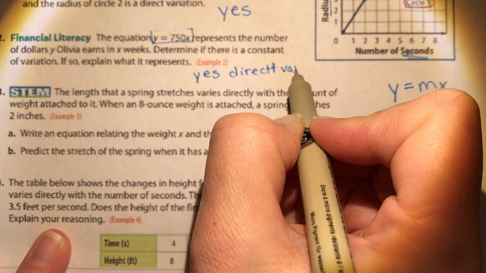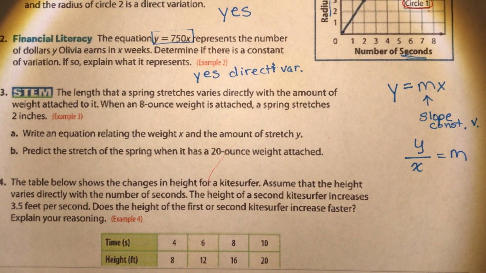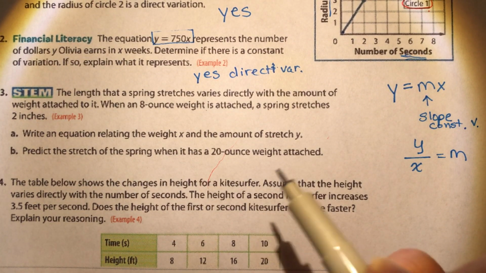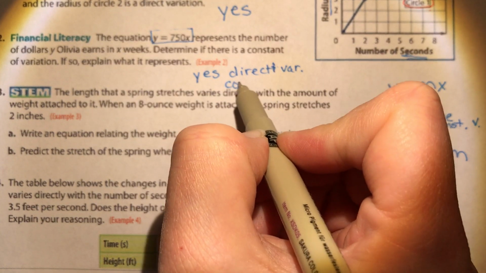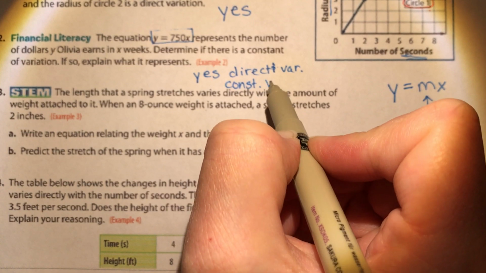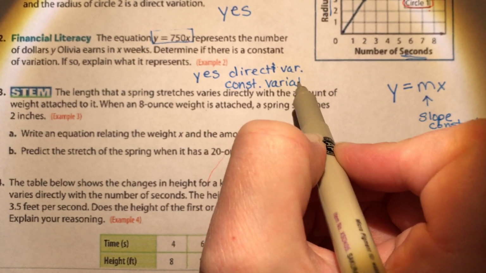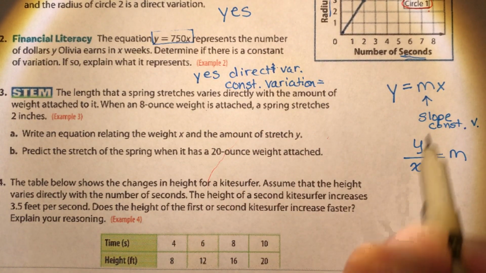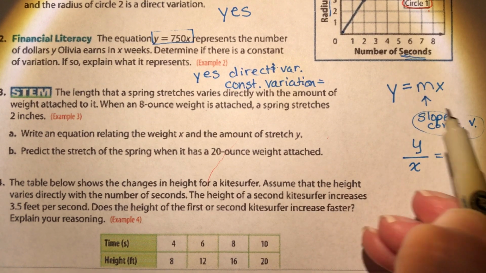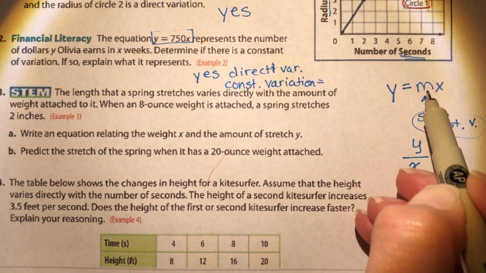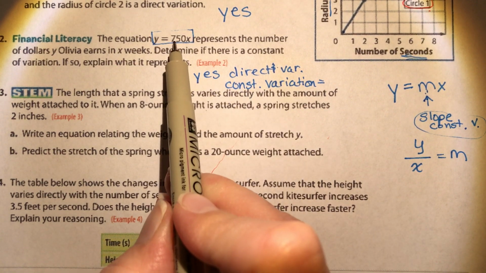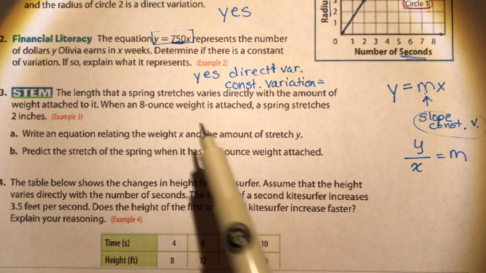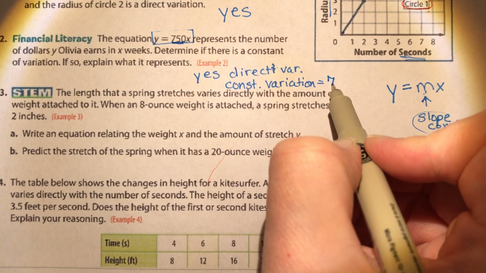Direct variation. All right. What is the constant of variation? So the constant of variation equals, again, whatever the slope is. And if it's in this format, it is that value right there in front of the x. So in this format, your slope or your constant of variation is 750.